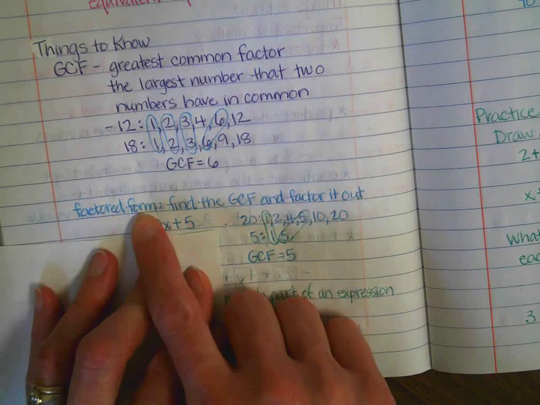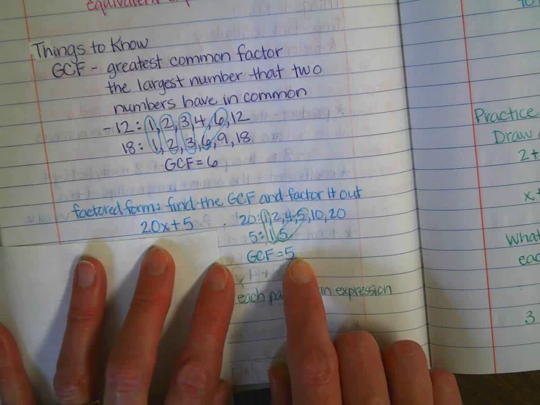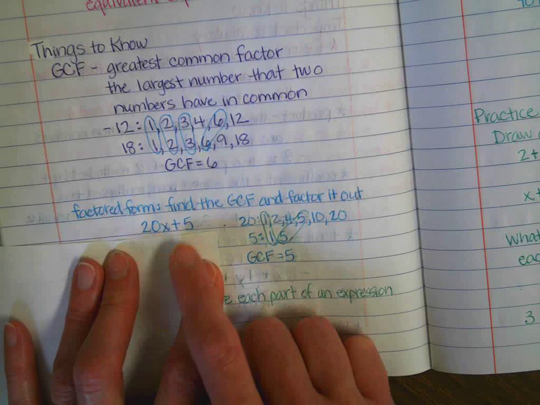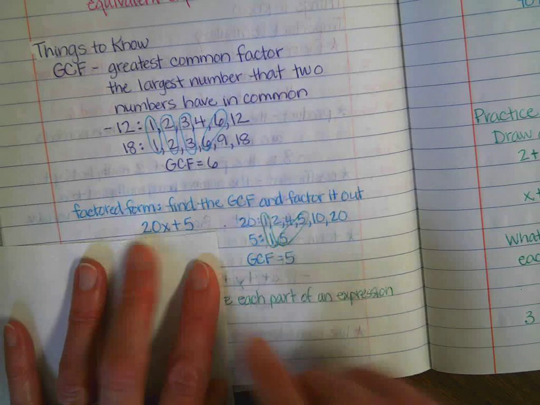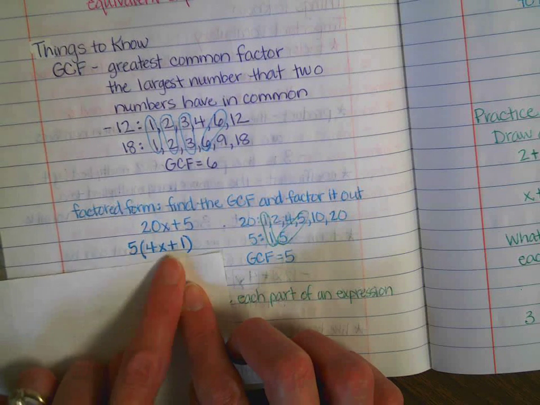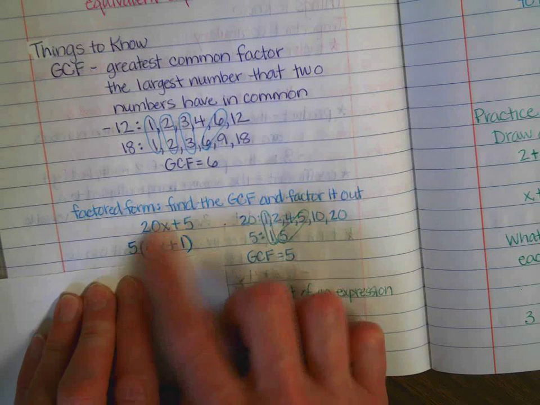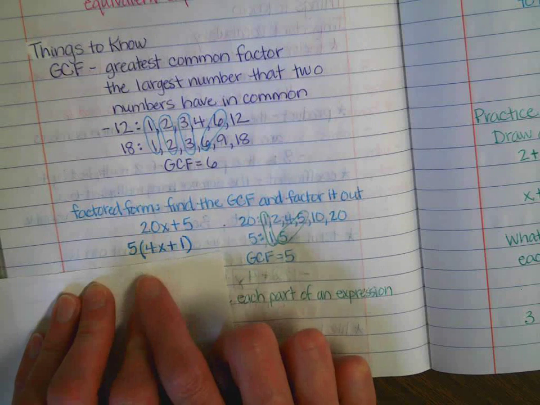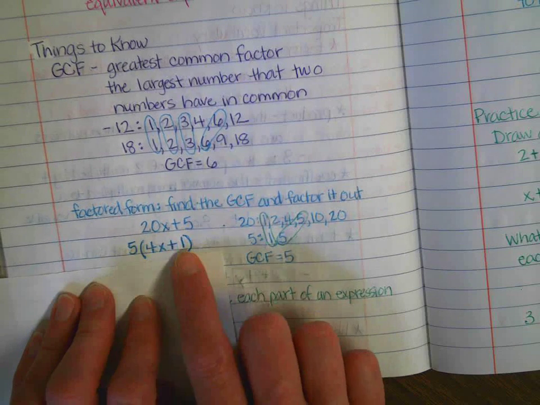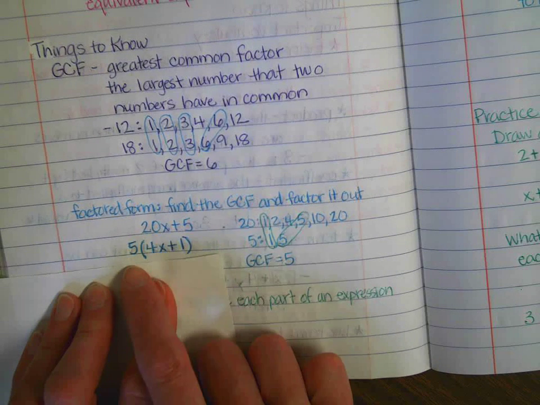So now it says up here, factored form means that you find the GCF, which we did, and factor it out. So when you're factoring it out, you're saying to yourself, how many times does 5 go into 20? The answer is 4. How many times does 5 go into 5? The answer is 1. So when you factor it out, you pull it out. And so the 5 is now sitting on the outside because we pulled it out, or we divided it off. Okay? So the opposite of dividing is multiplying. So watch what happens. If you take 5 times 4, what do you get? 20. Good. If you take 5 times 1, what do you get? 5. So do you see how we factored it out? We divided it off and pulled it out.